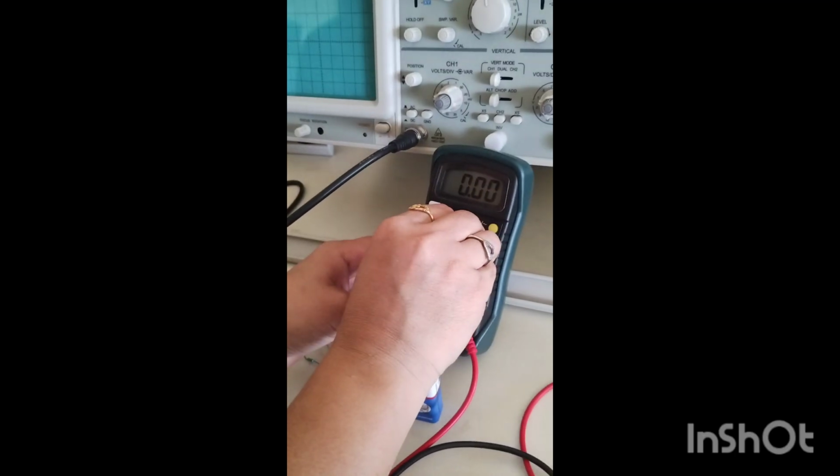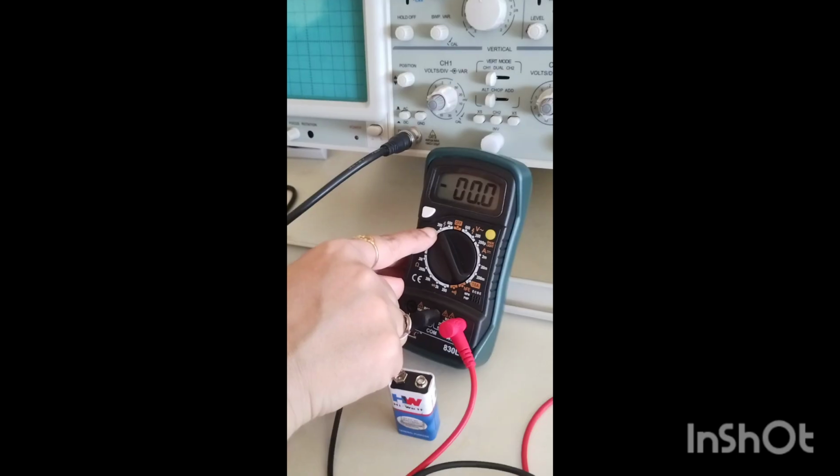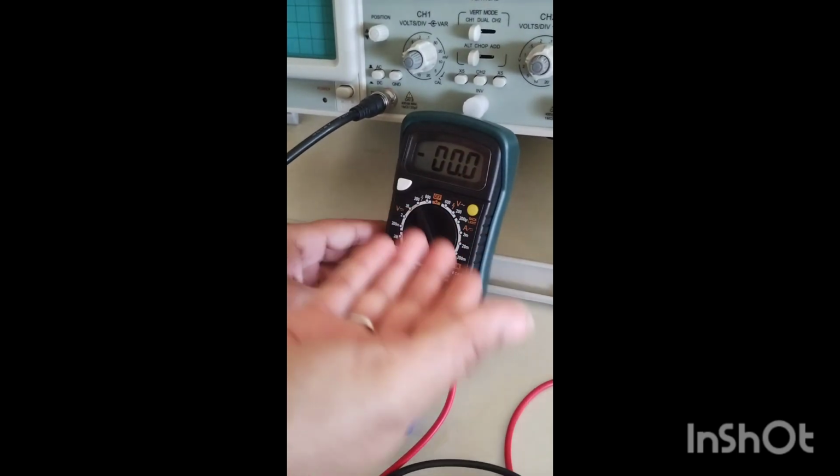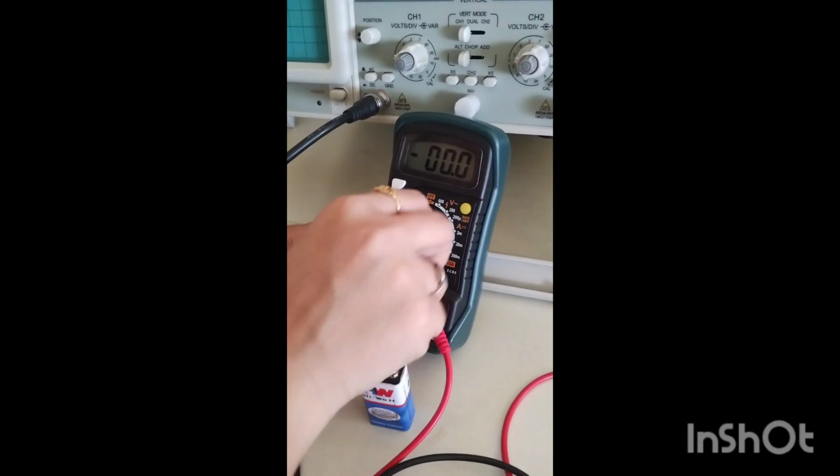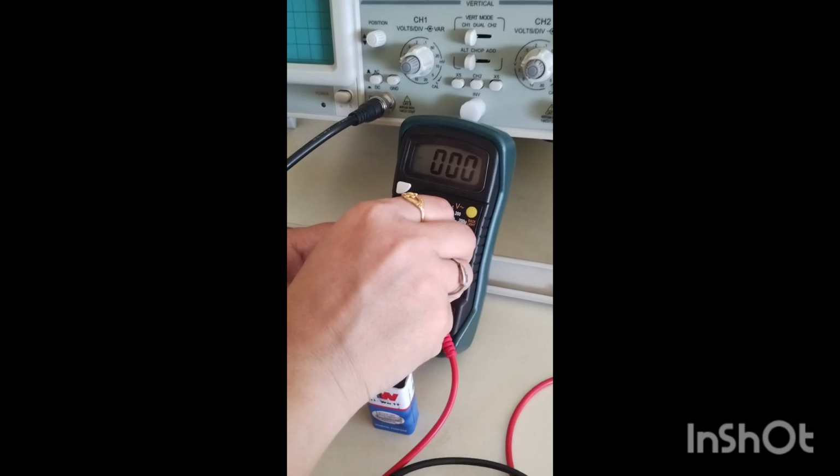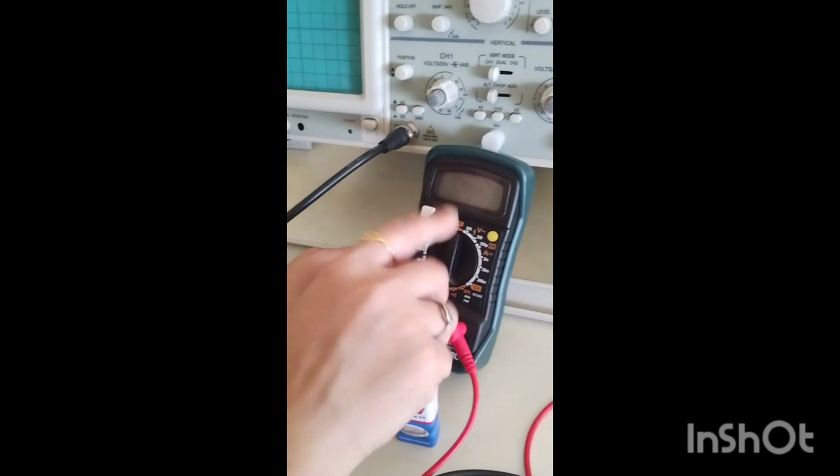Then next you can check according to your apparatus. Suppose it is more than 200, it shows the 200 volt or 600 volt range. So at the last this will be the off button.